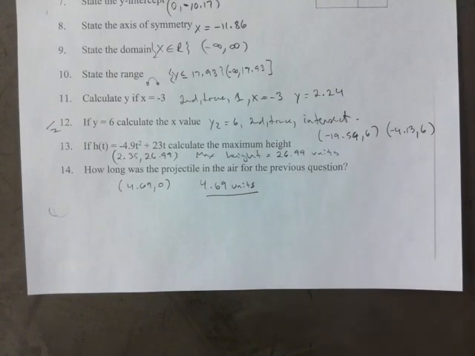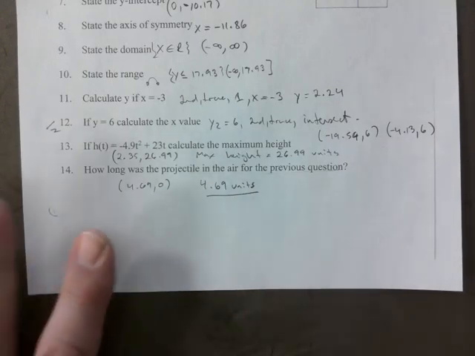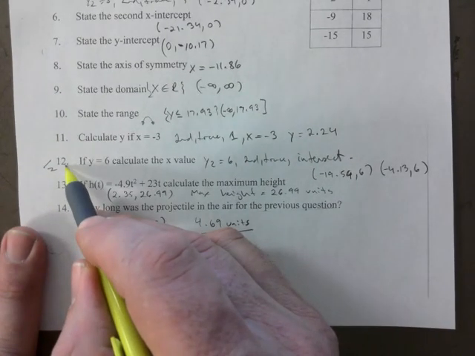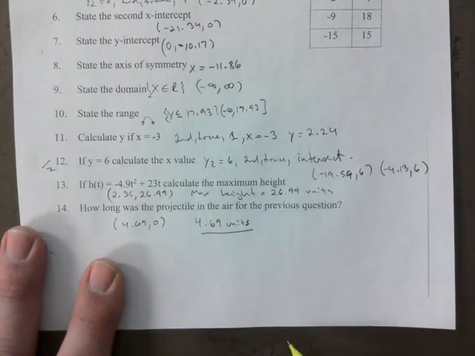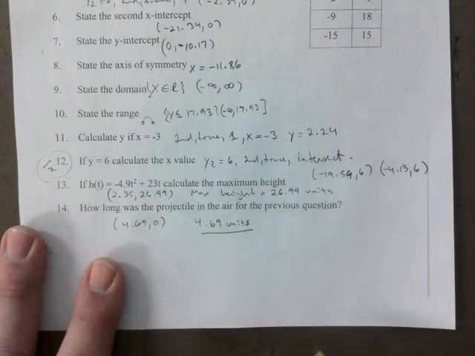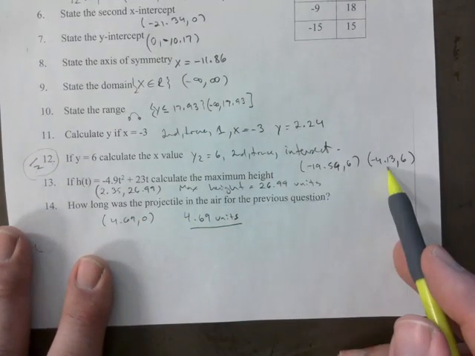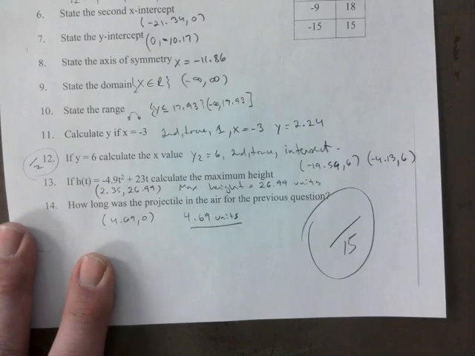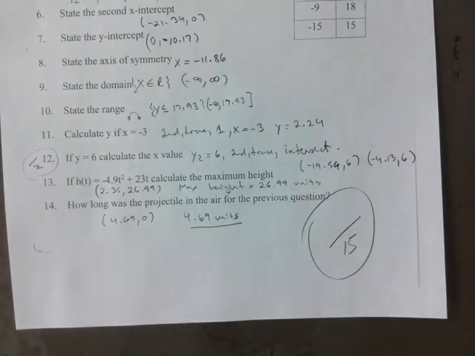So 1 mark for everything except for 12. So this is worth 15. Okay, this is worth 15 because 12 is worth 2, because there were the 2 x values you had to figure out. So you can put it at the bottom, why not? All right, out of 15. Name and last name at the top.